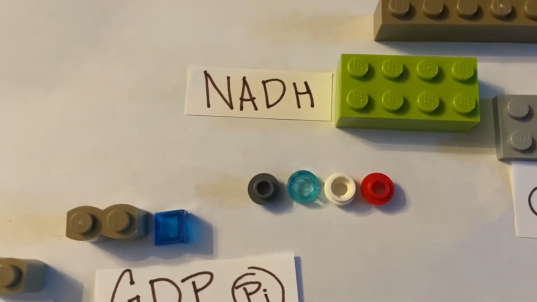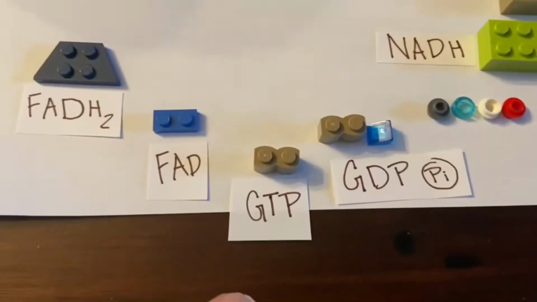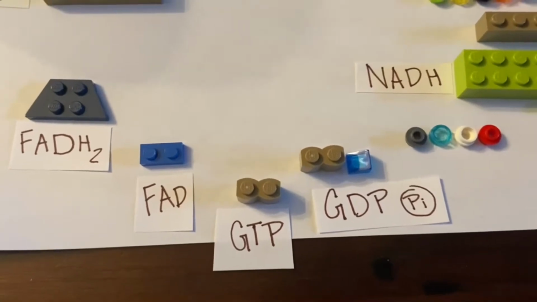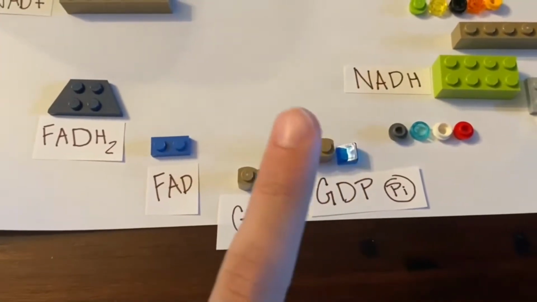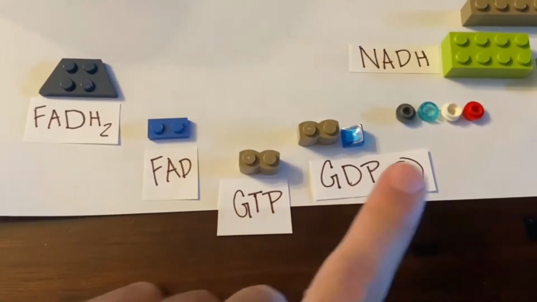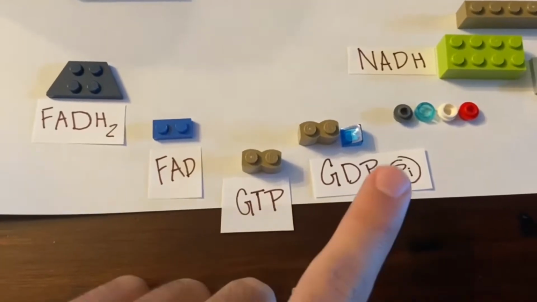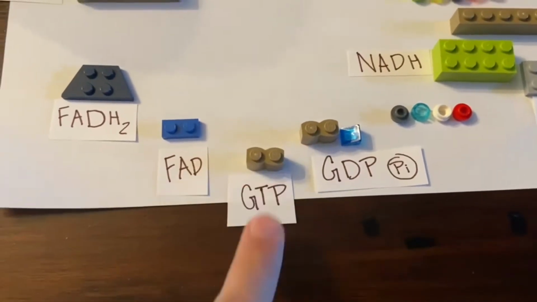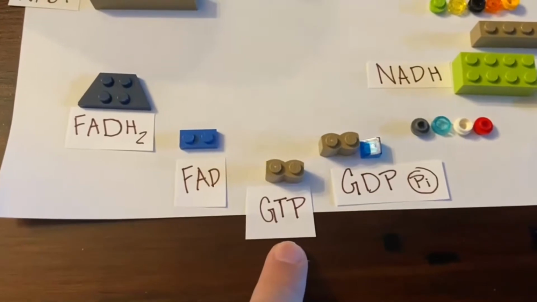Next, in step 5, the coenzyme A of succinyl coenzyme A is replaced by a phosphate group. Usually this transfers ADP to ATP. Now in this sense, sometimes ADP is turned into GDP, and when the phosphate and the GDP combine, they form this GTP molecule.